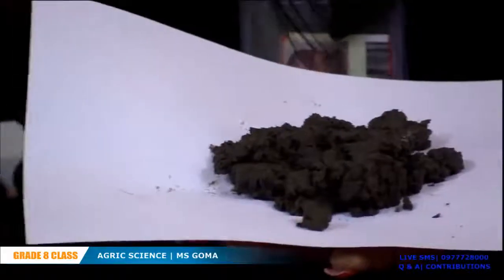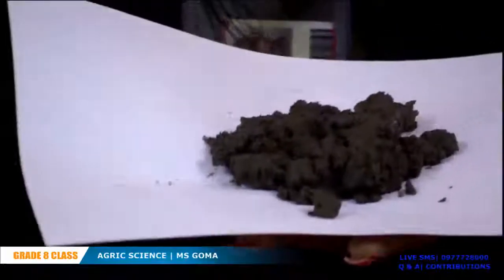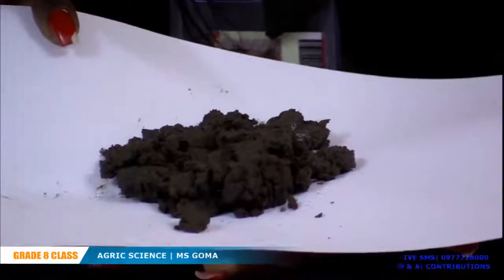Loam soil does not cup like clay does. Clay cups, but loam soil is easy to work with.